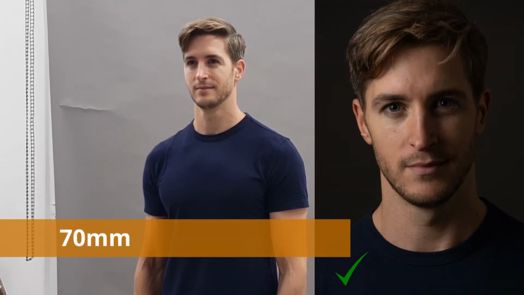So with the 70mm focal length, you kind of get the best of both worlds. You've got a flattering view of the face and you also have an ample amount of the background being shown. So yeah, a 70mm, good for portraits.